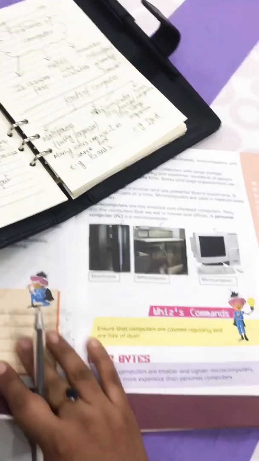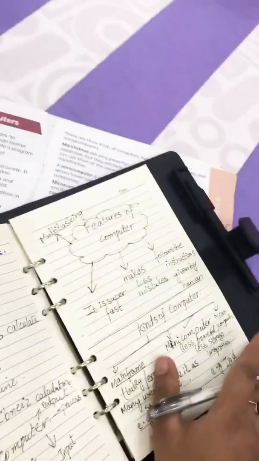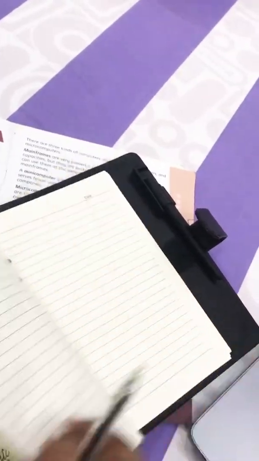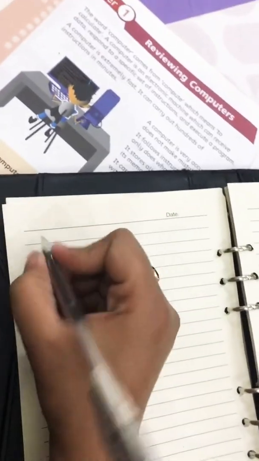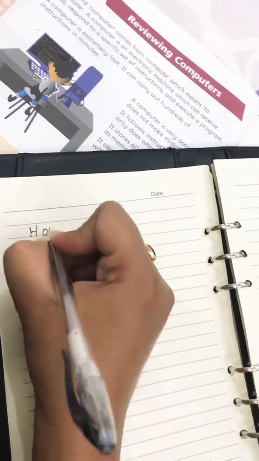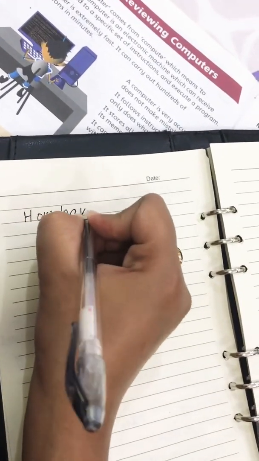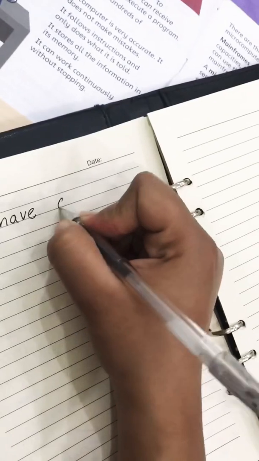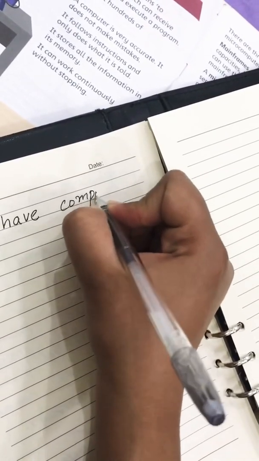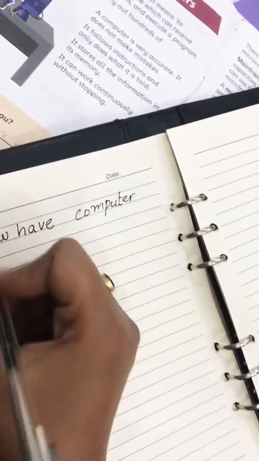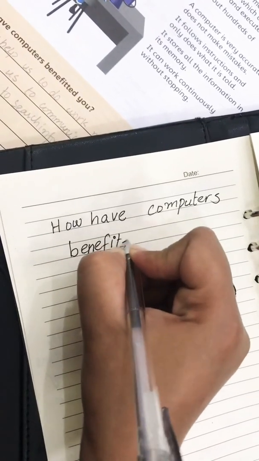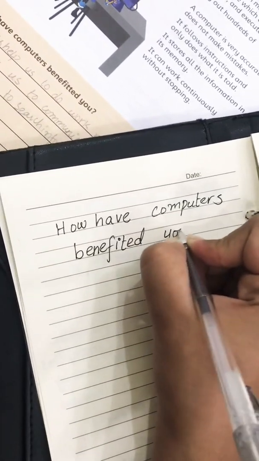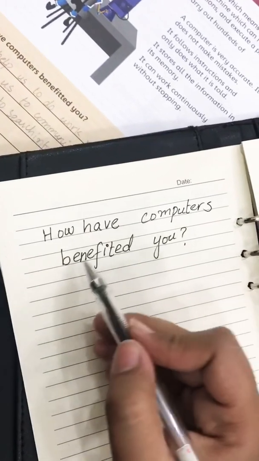And your home assignment is you will write the answer of this question on your register or sheet. The question is, how have computers benefited you?